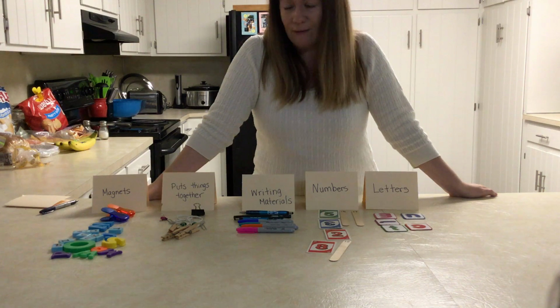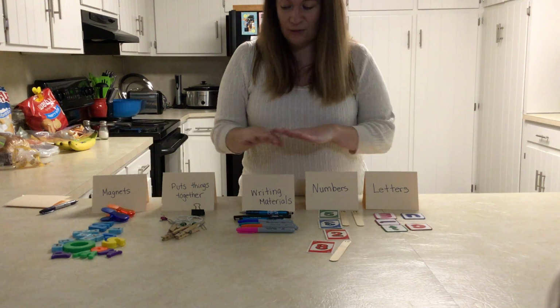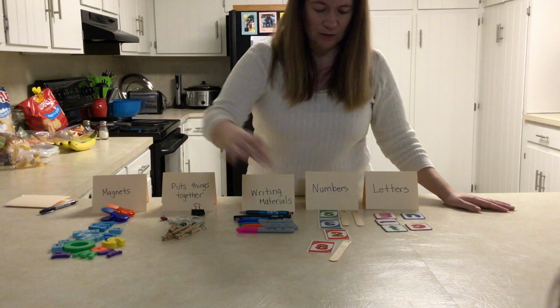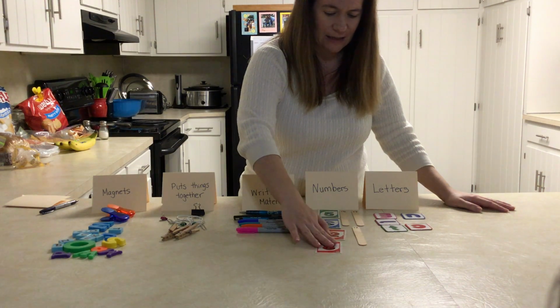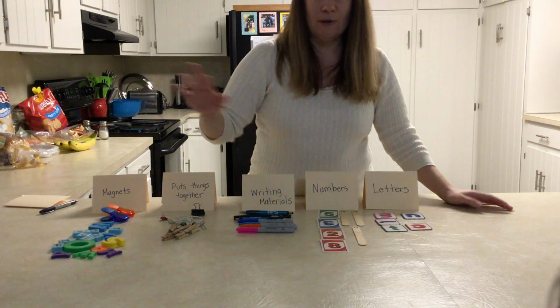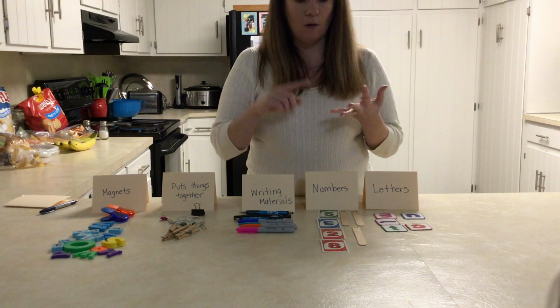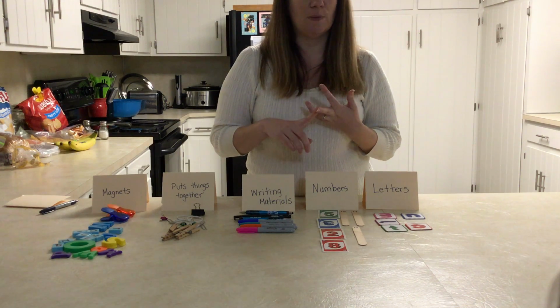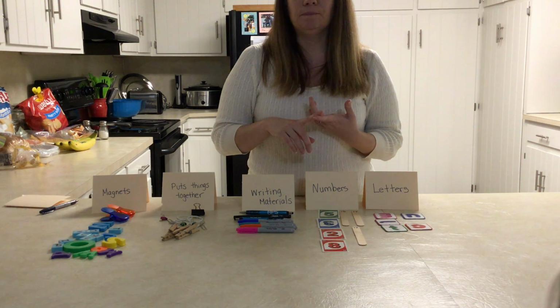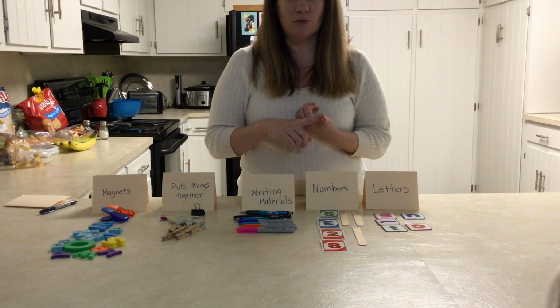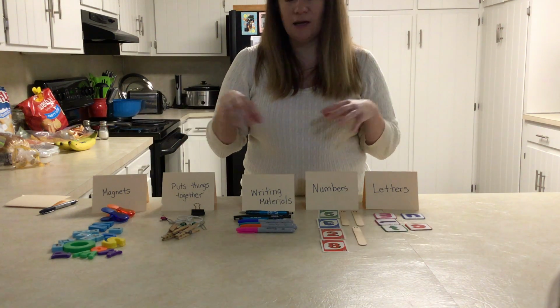So if you have some toys at home, you can do this activity with toys. I don't really have any toys here. I just kind of had to use what we have, but you could try to categorize your toys by toys that roll, toys that bounce, toys with wheels, toys that are soft, toys that are hard, and different categories.